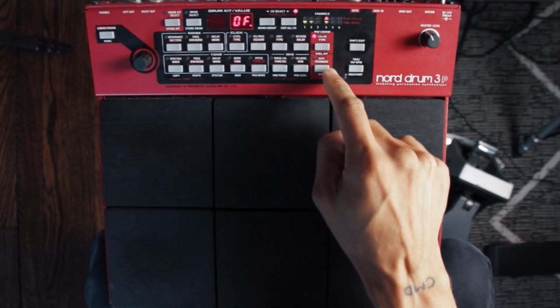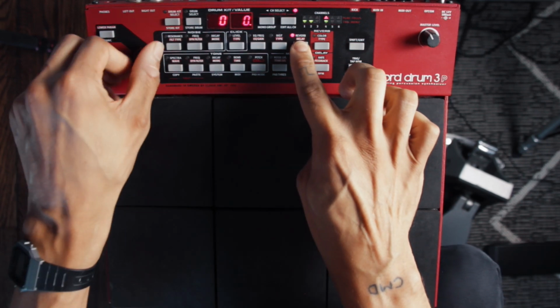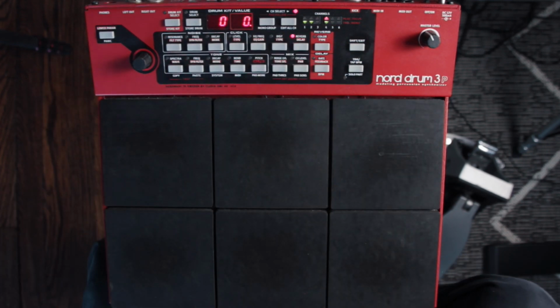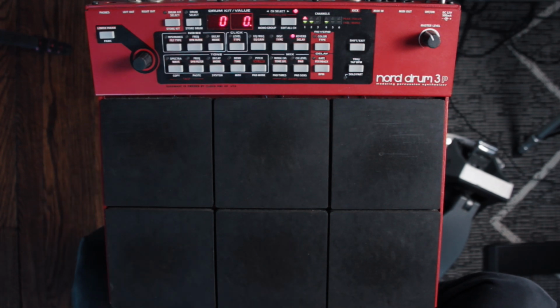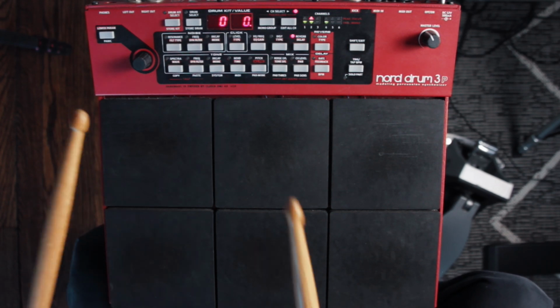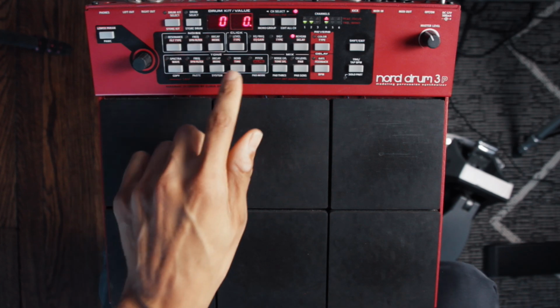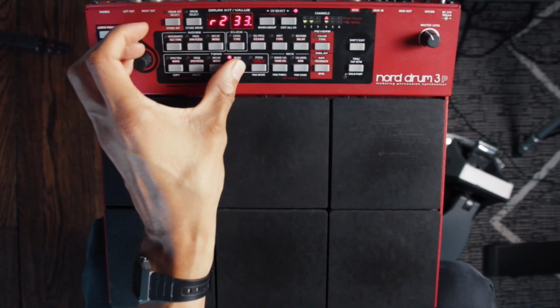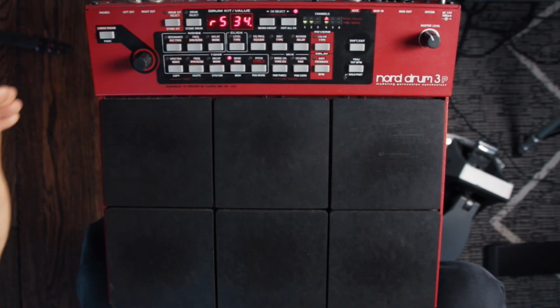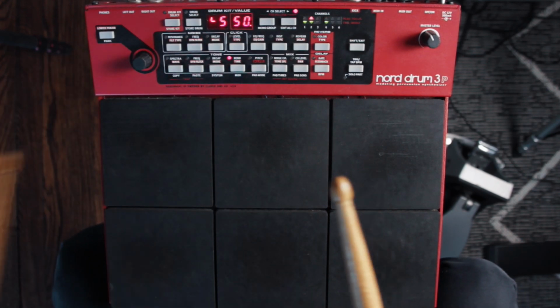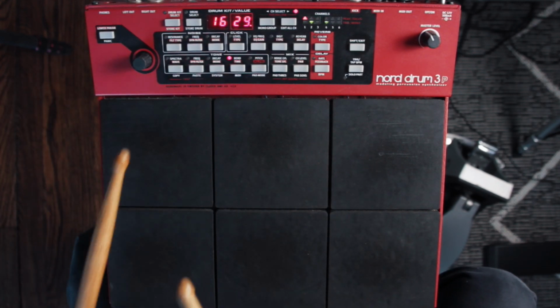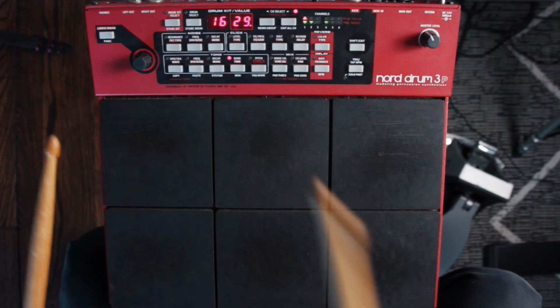Oh, you know what? We're going to have an issue with this delay, so I'm going to turn this off. Okay. Now with what I'm building here, I think that I'm okay with going a little bit further and slower. I think I found it.